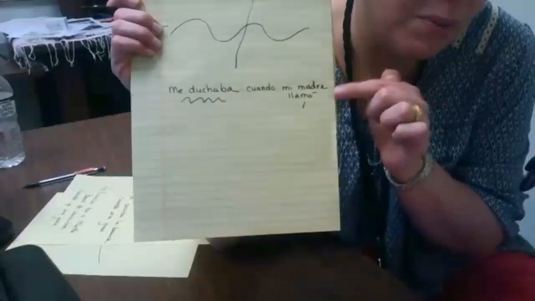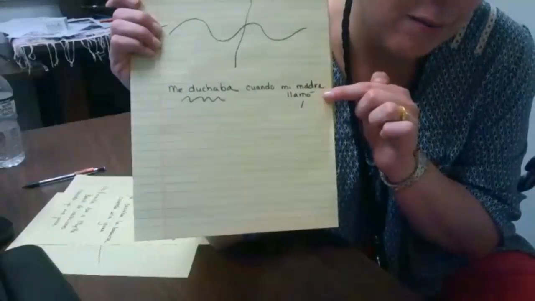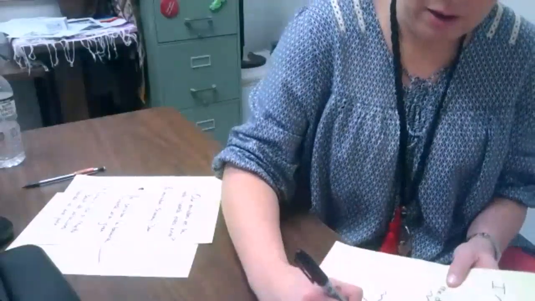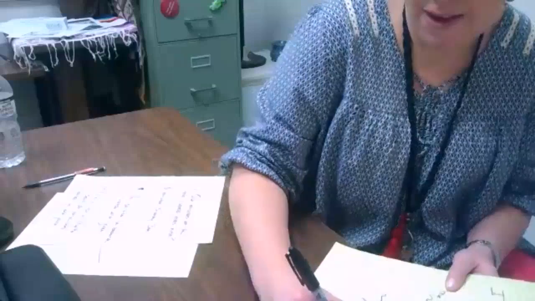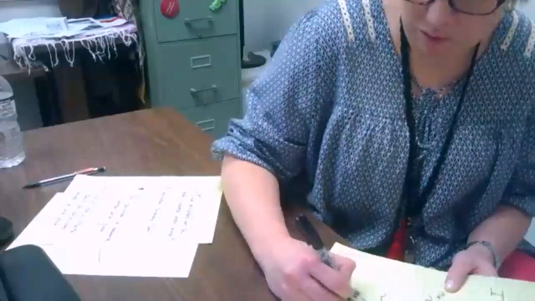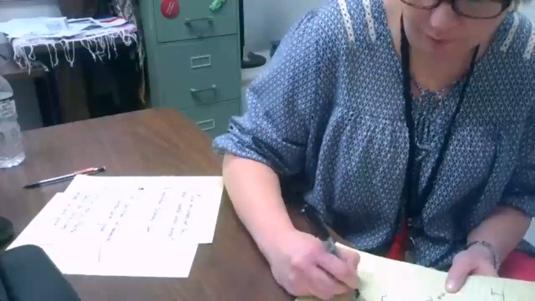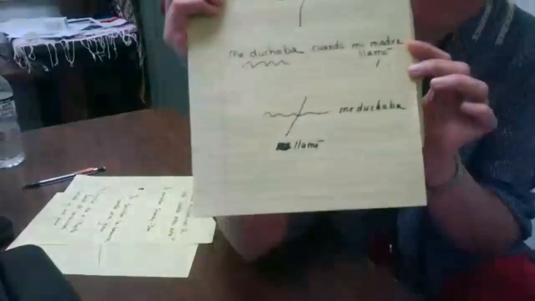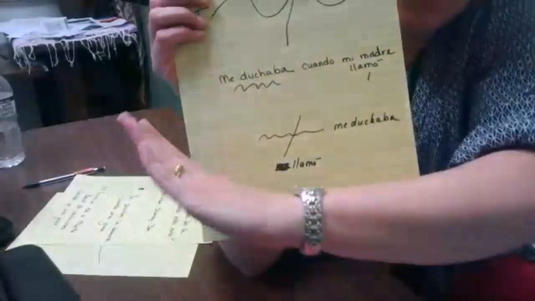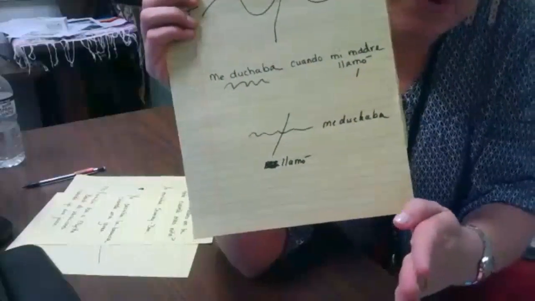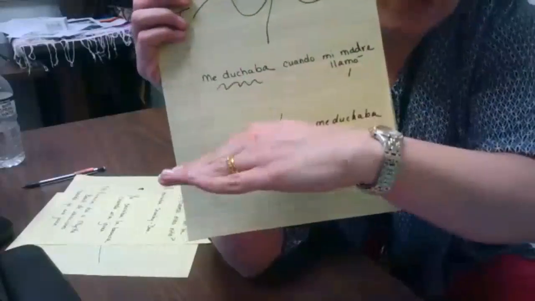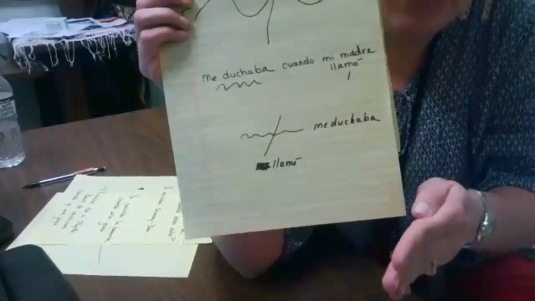So that's in the preterite tense. Me duchaba, ongoing. Llamó, completed action that interrupted. So ongoing is imperfect. Interrupting action is preterite.